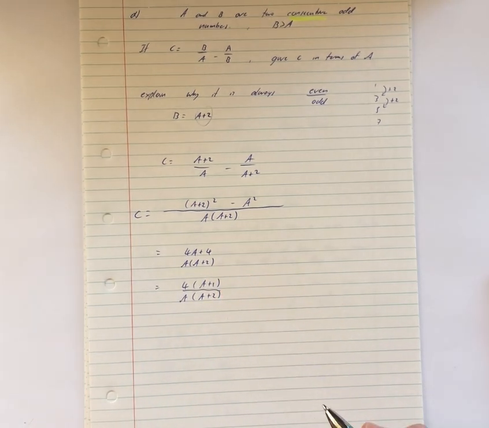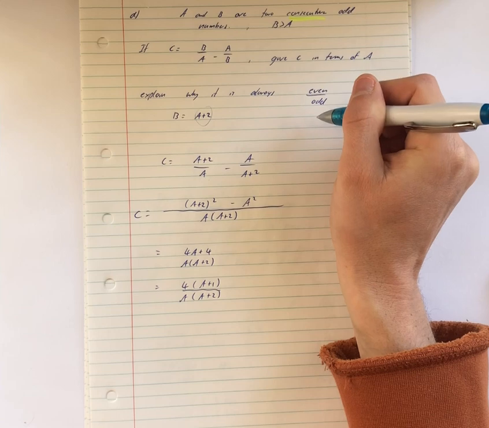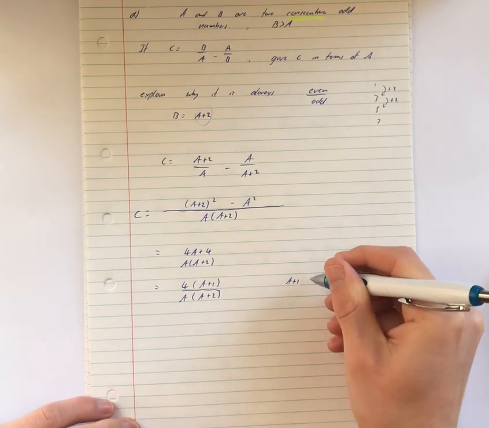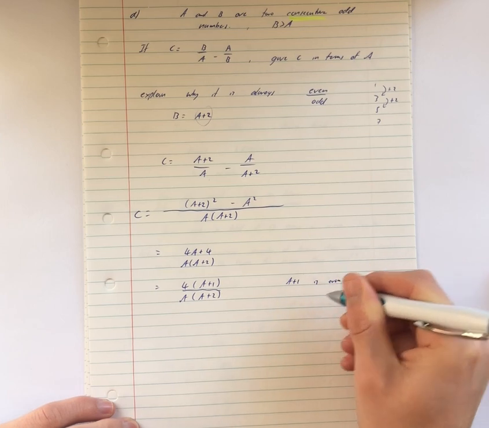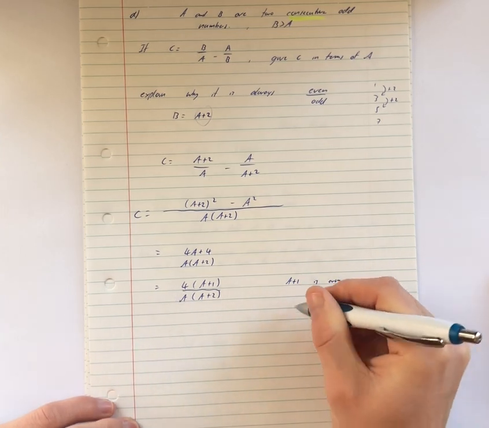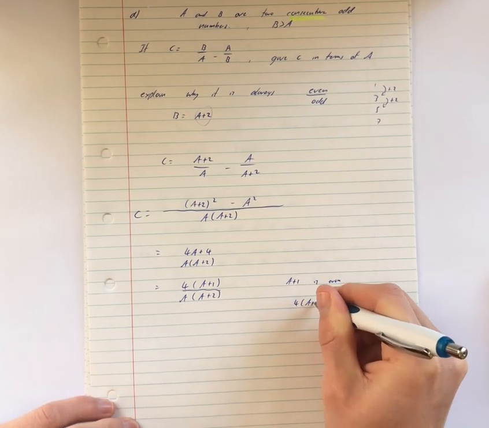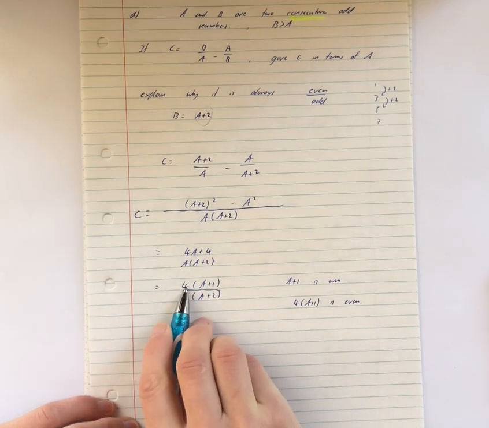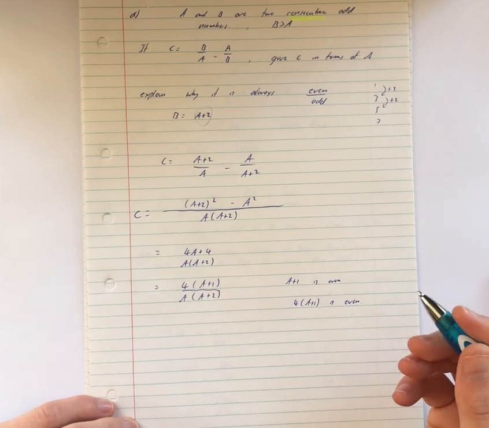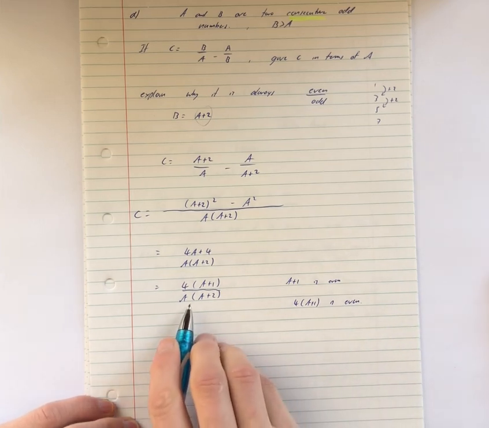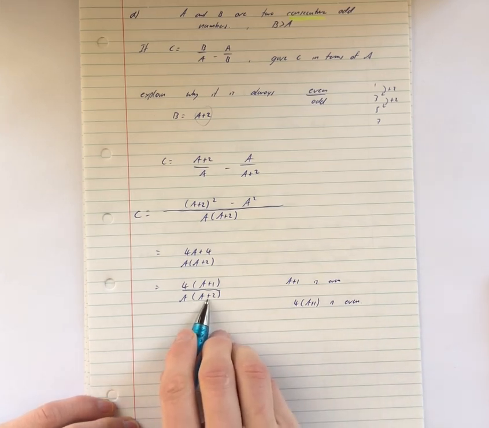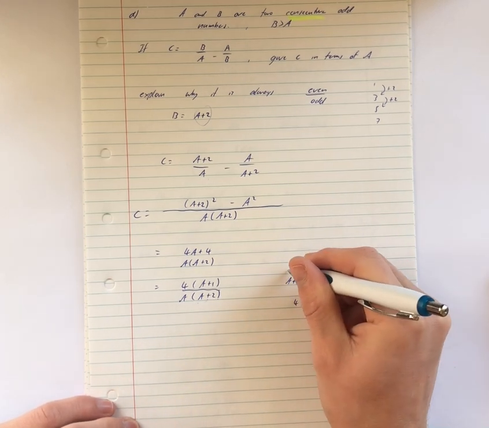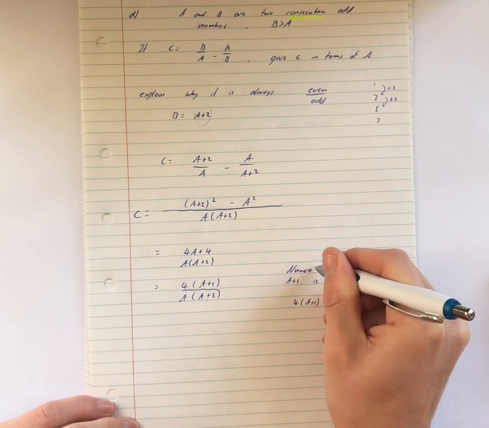Now it also says, explain why this is always even divided by odd. Well, A plus 1 is even. 4 is obviously even, so 4 times A plus 1 is even. An even number multiplied by anything is going to be even, isn't it? Now on the bottom, we've got an odd number, because we've got A plus 2, which is an odd number. So this is the numerator.